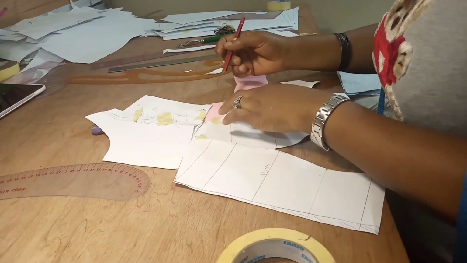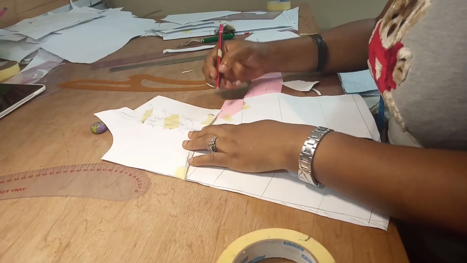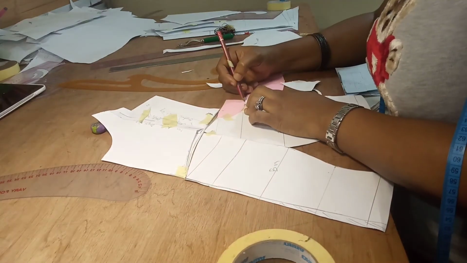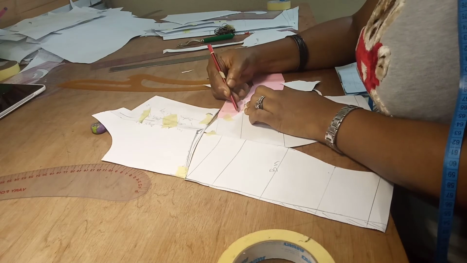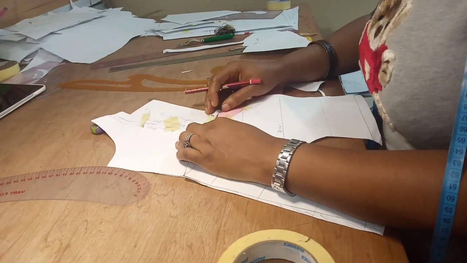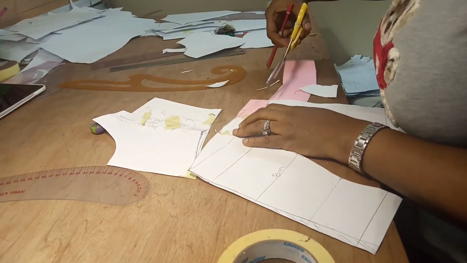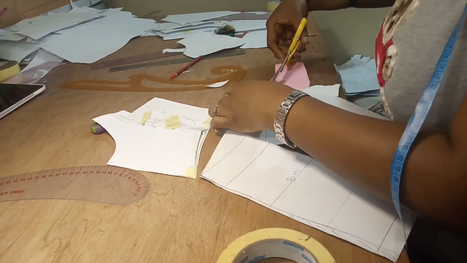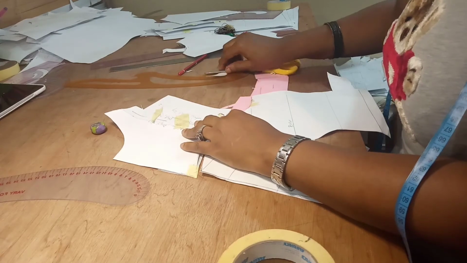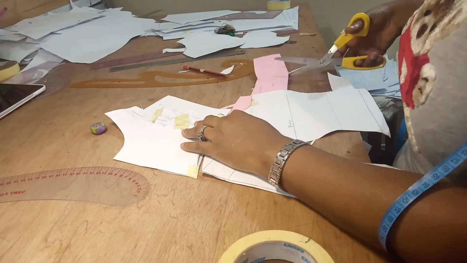So you draw an armhole like so. We'll connect from here. So this is it.